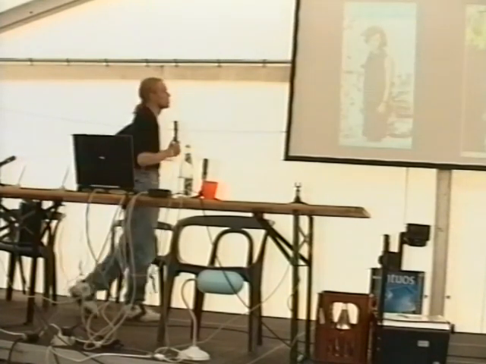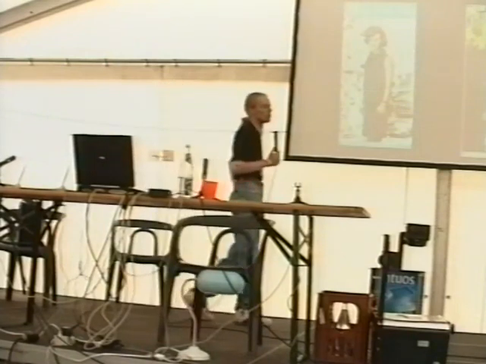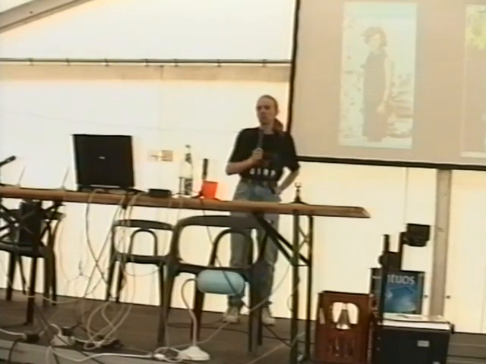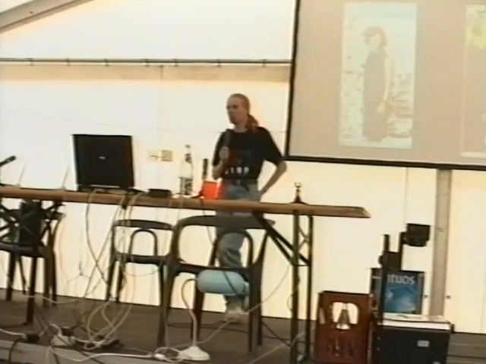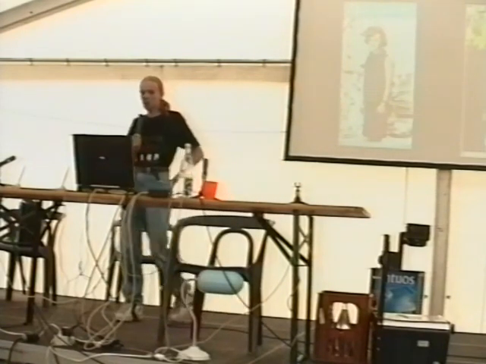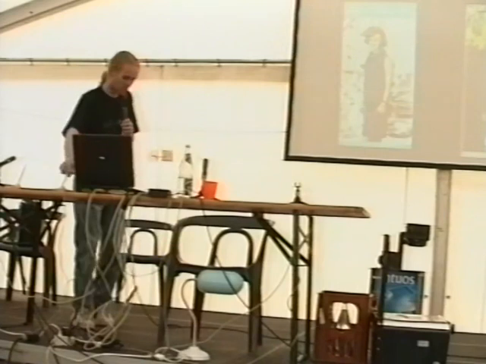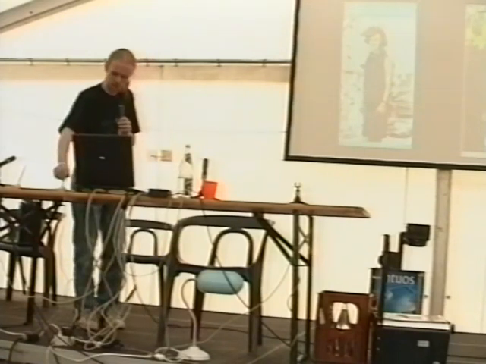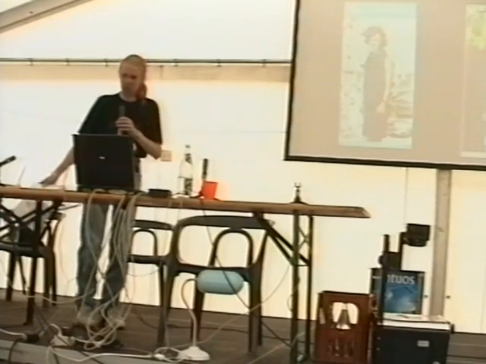The new GIMP supports X input, and X input is what makes it possible for you to draw on a tablet, and I hope you all know what a tablet is. A tablet is a thing you can draw on with pressure-sensitive pens and such things. I have a tablet up here, you can look at it.